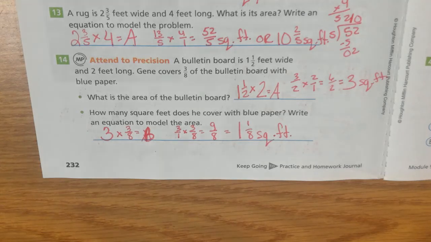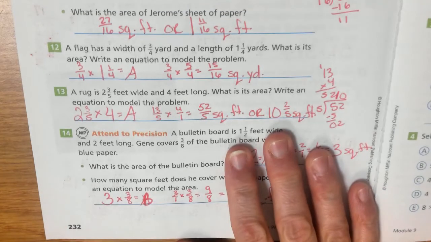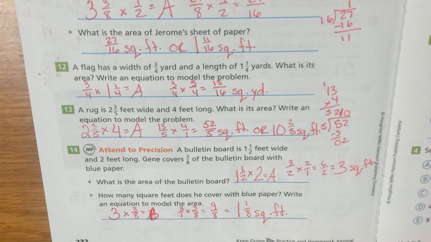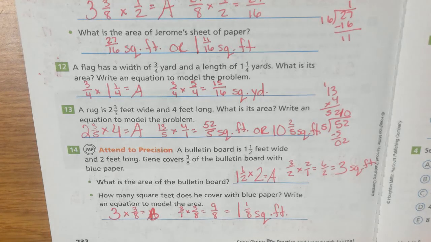Alrighty, so this is a great way to practice your multiplication of fractions. You're going to do all of the questions on the first page and all of the questions on the second page. So you're going to do front and back of 9.4 when you're finished.